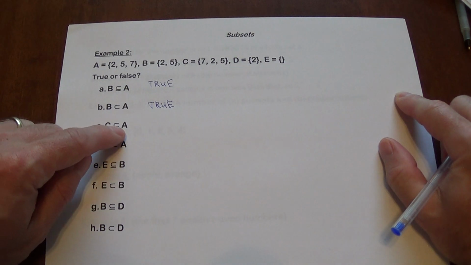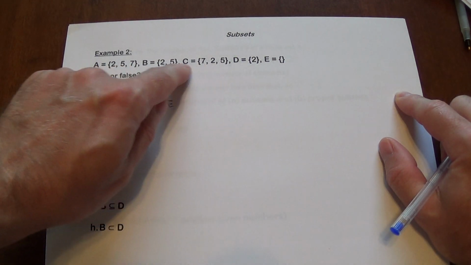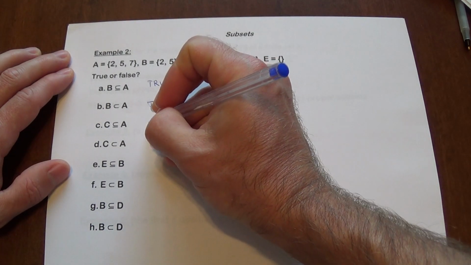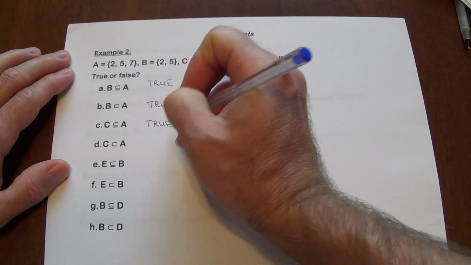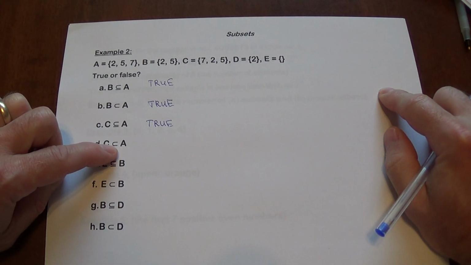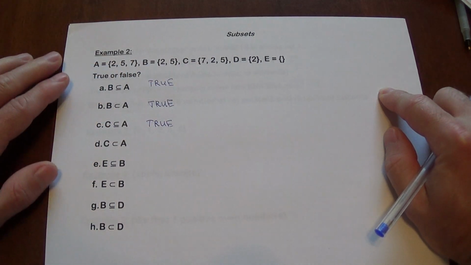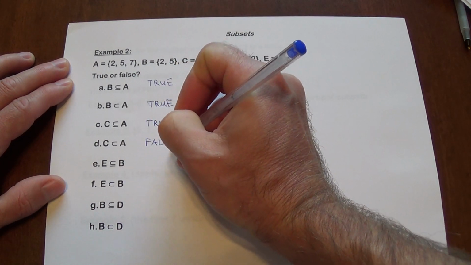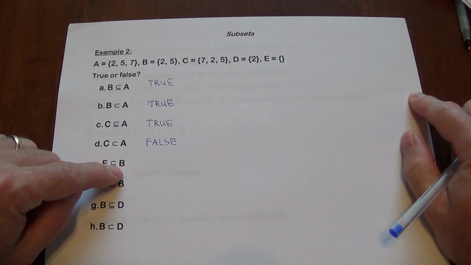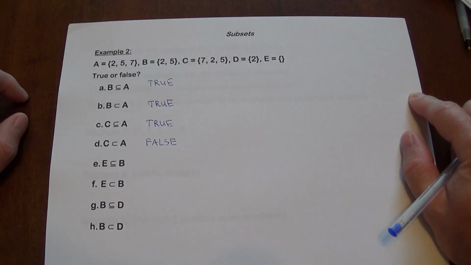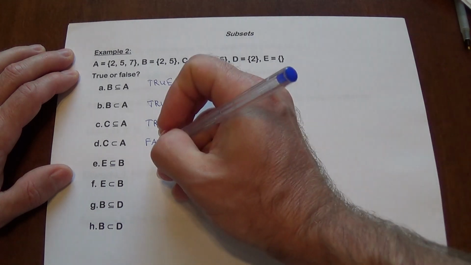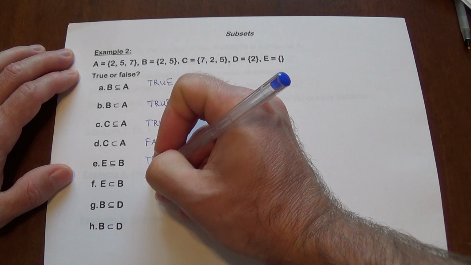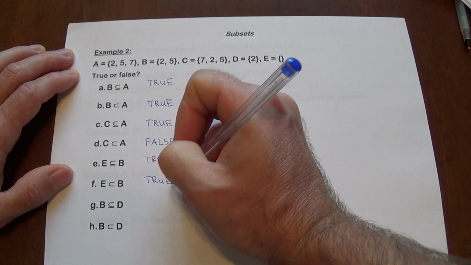Is C a subset of A? C here, a subset of A, yes, same numbers, it is a subset. Is C a proper subset of A? No, because they are equal. That's false. Is E a subset of B? Well, E is an empty set, which will be a subset of anything. So E is a subset of B. That's true. And it is also going to be a proper subset because it does not equal B.